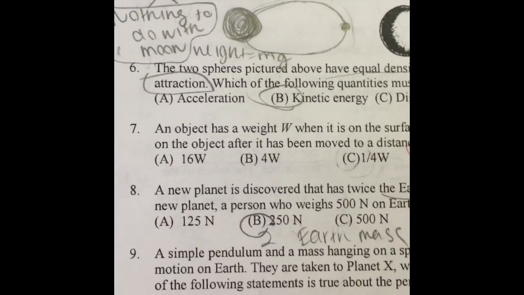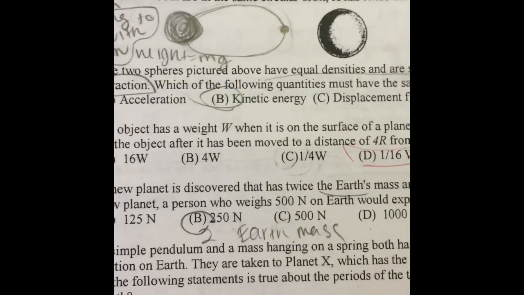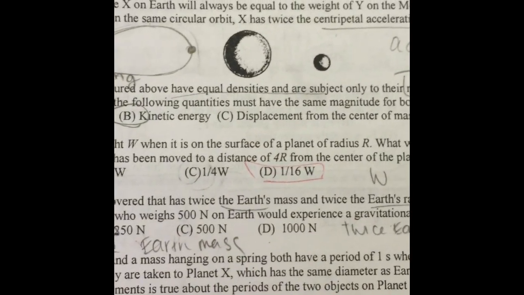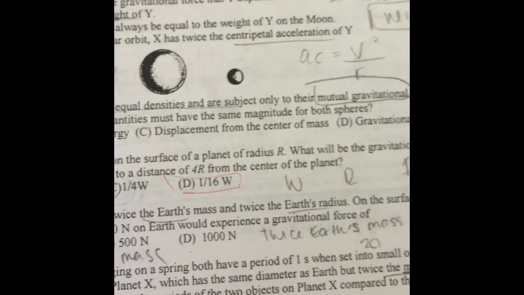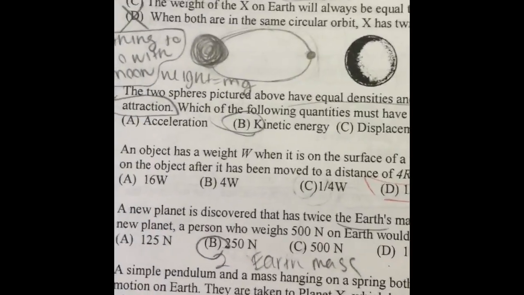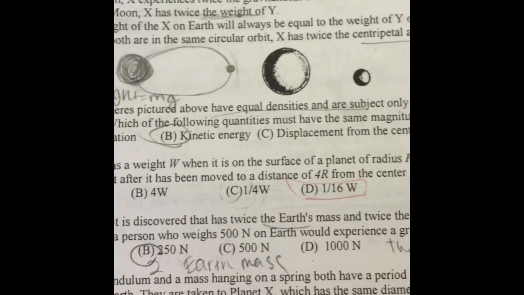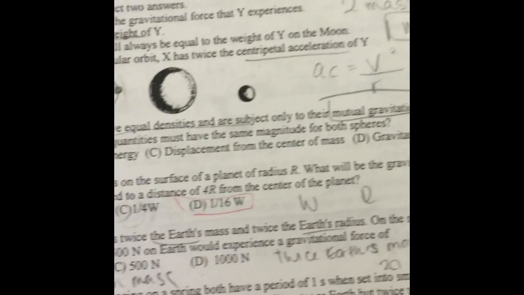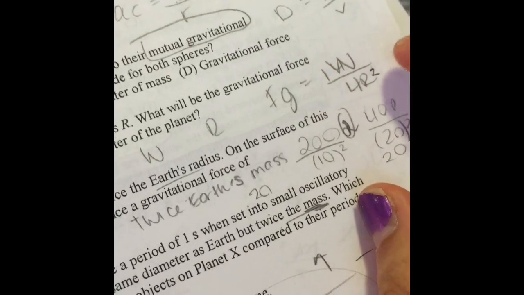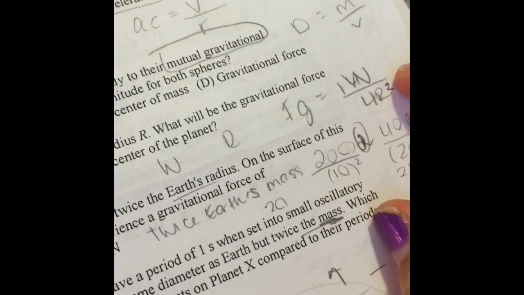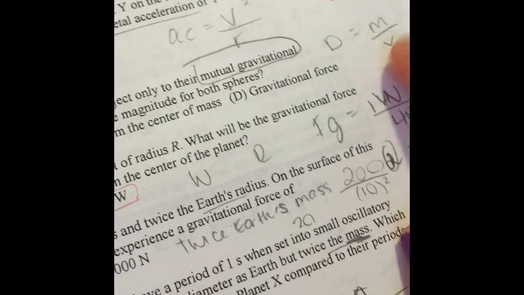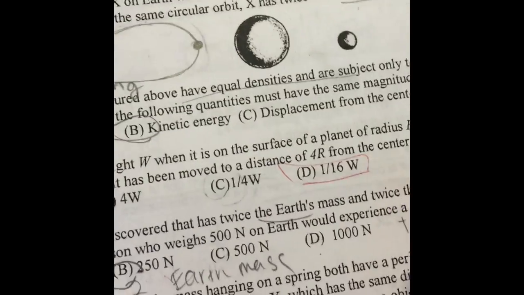So for number 7, it says an object has a weight of w when it's on the surface of a planet of radius r. What will happen to the gravitational force on the object after it's been moved a distance of 4r away from the center? So since it's 1 over 4 times r squared, like 4 squared would be 16, it would be 1/16.